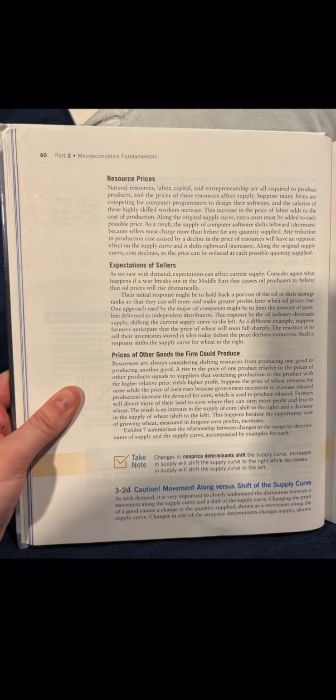Prices of other goods the firm could produce. Businesses are always considering shifting resources from producing one good to producing another good. A rise in the price of one product relative to the prices of another product signals to the suppliers that shifting production to the product with the higher relative price yields higher profit.